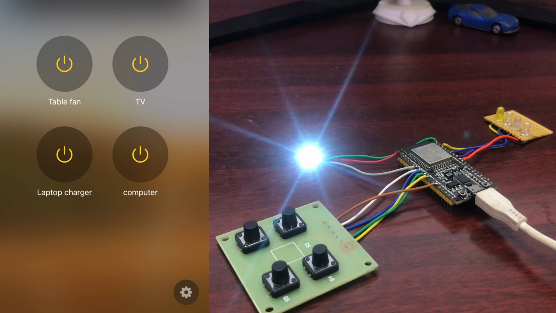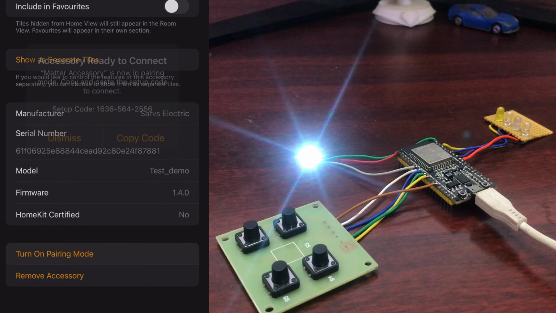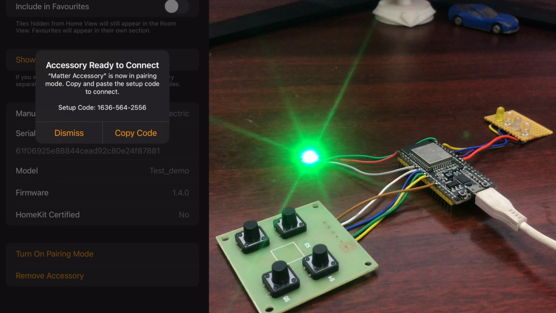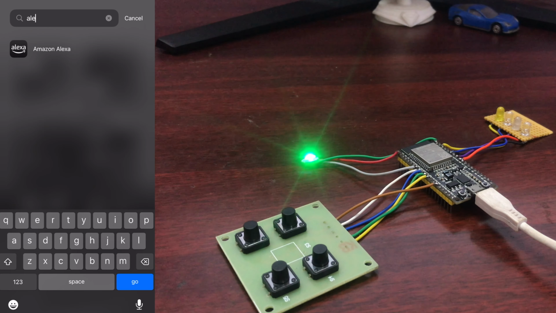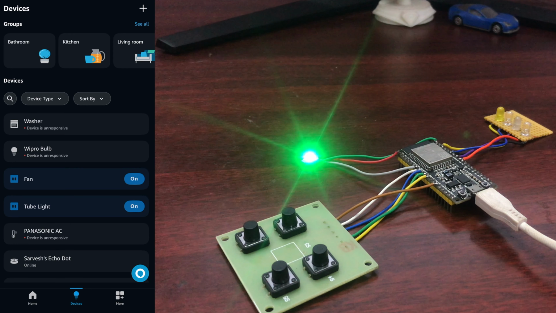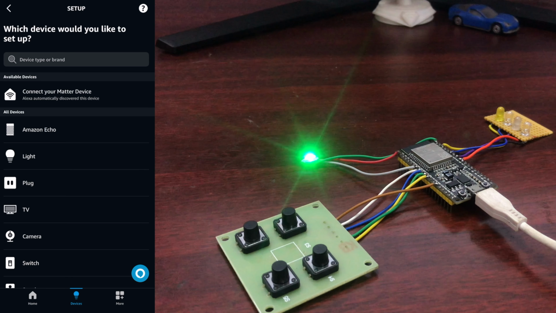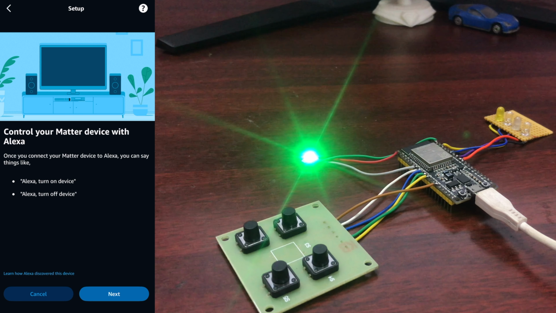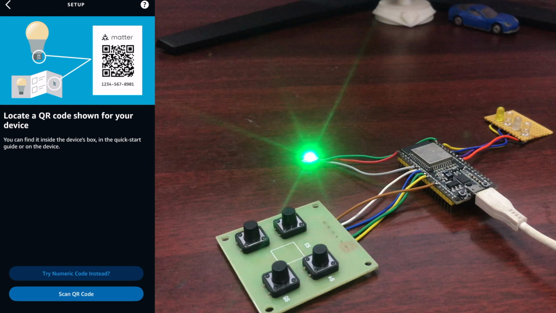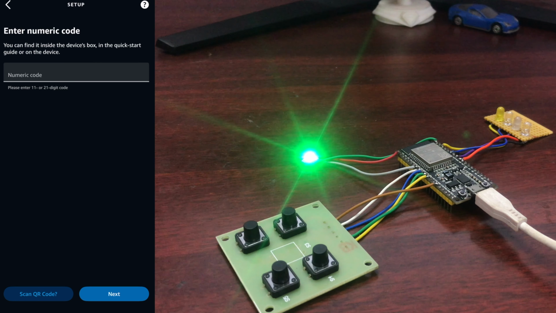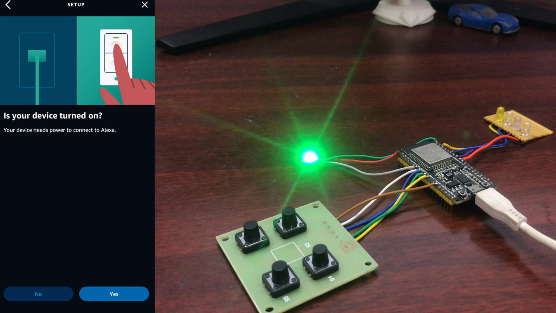Okay, now I'm going to tell you how we can pair this with Alexa. Here you click turn on pairing mode, then copy the code. You can open the Alexa application. You need to add the device. Now select connect your Matter device. Click next. Yes. Try numerical code and paste the code here. Yes.